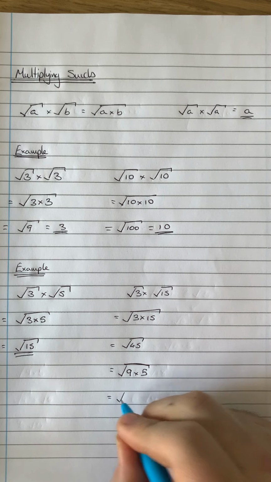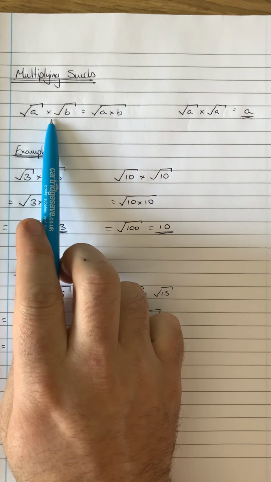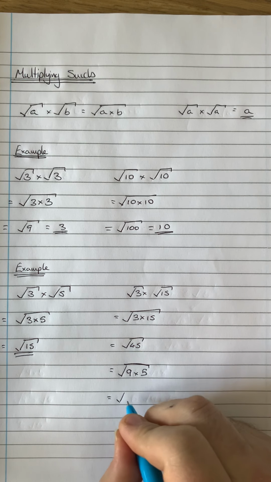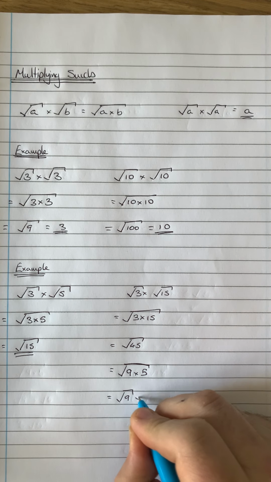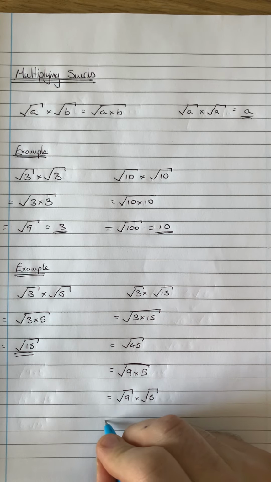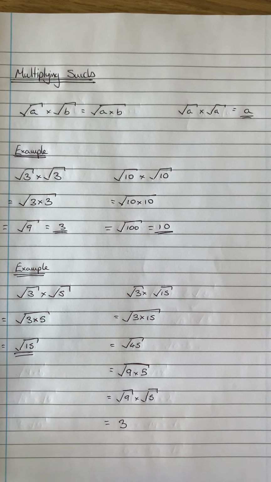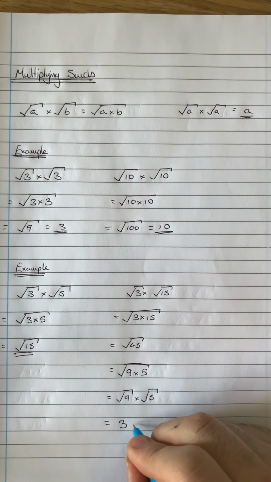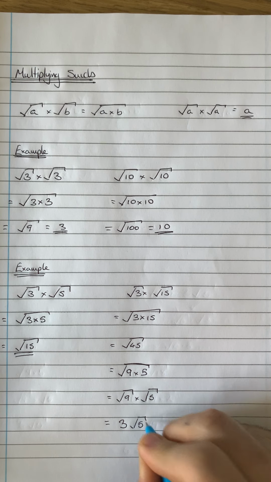And breaking them apart using the reverse of what we did when multiplying to simplify it, we get the square root of 9 times the square root of 5. Square root of 9 comes down to 3, and root 5 stays as root 5.